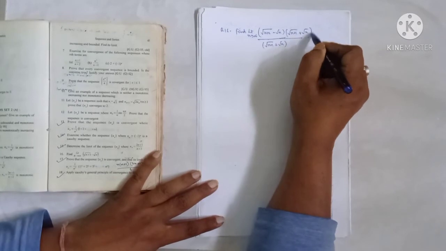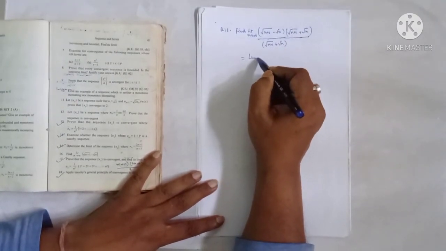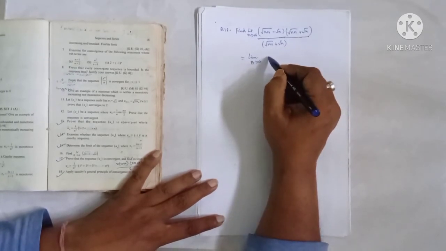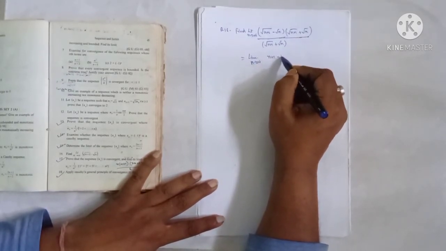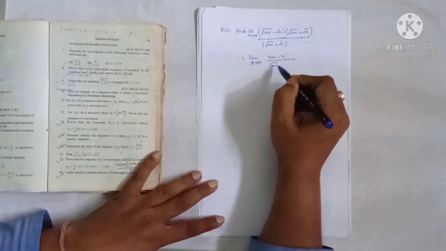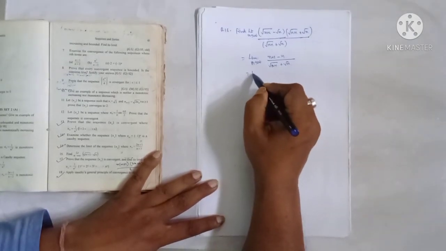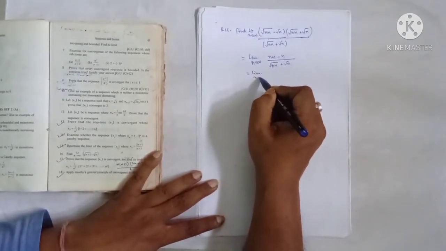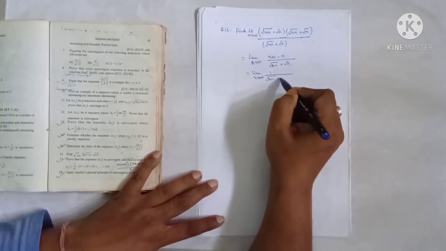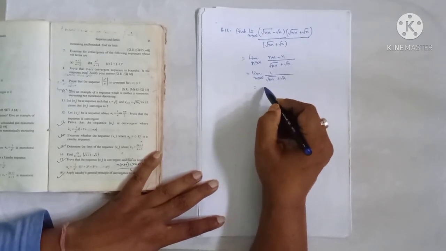So here this will be limit n tends to infinity (n plus 1 minus n) by (root n plus 1 plus root n). So this will be limit n tends to infinity 1 by (root n plus 1 plus root n). So as n tends to infinity, this will be 0.